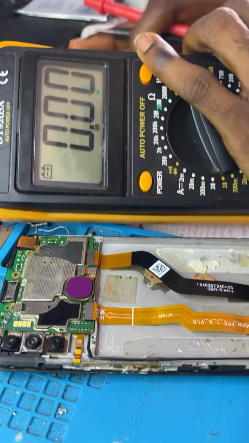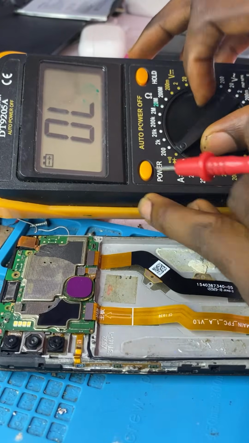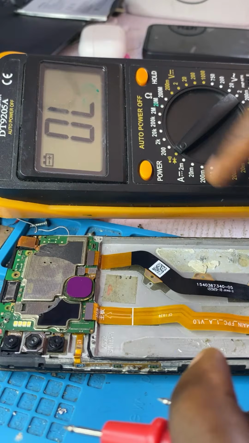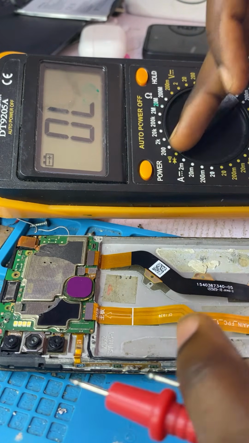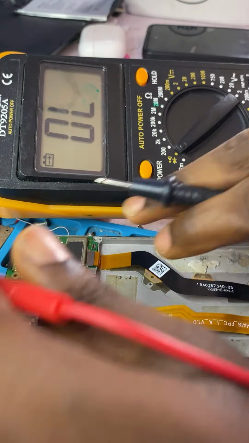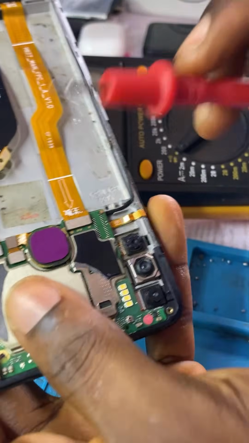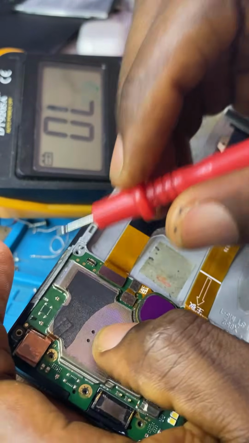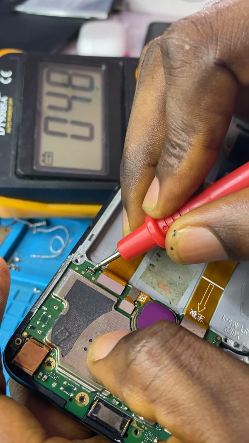So this is my multimeter, so I will set it to booster mode. This is booster mode, this is continuity. You can call it booster mode, you can call it continuity, you can call it diode mode, still the same thing. So let's proceed. I will test the V-bars and be sure that voltage is flowing in perfectly without any error. I mean without shorting, because if it's shorting, that means there's a problem. So right here is the ground.